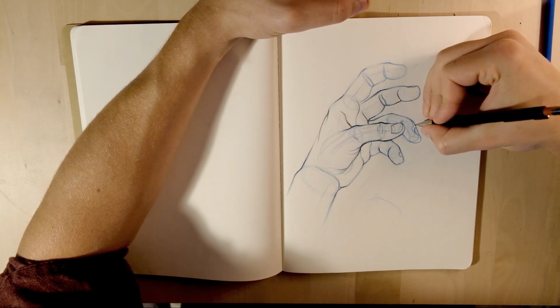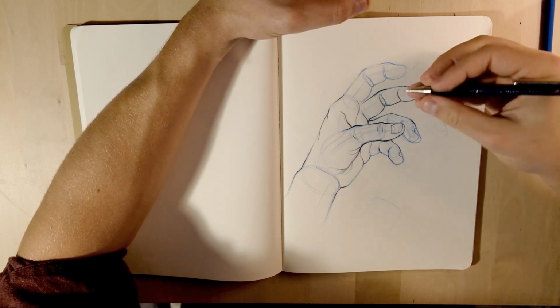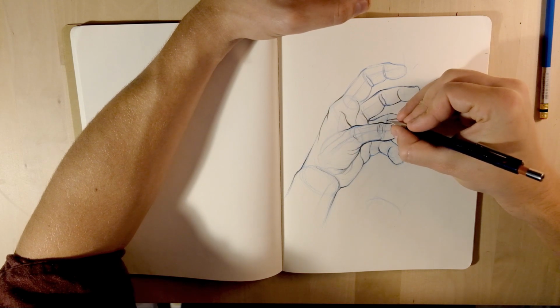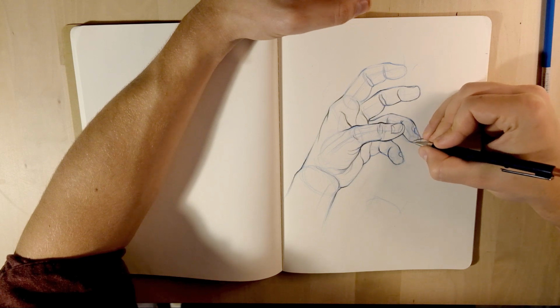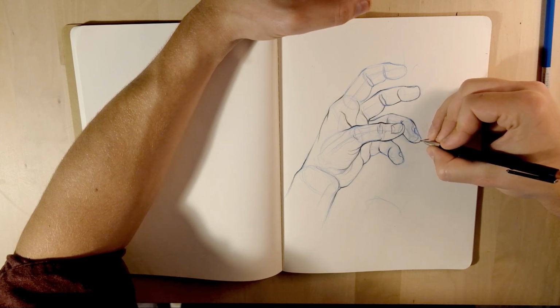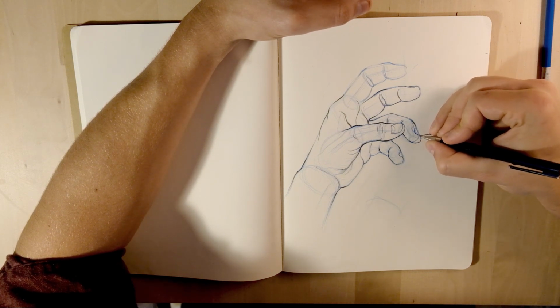So I'm just continuing to be aware of the changing line quality occasionally to help either push form away or bring it forward. That's basically what line quality does.